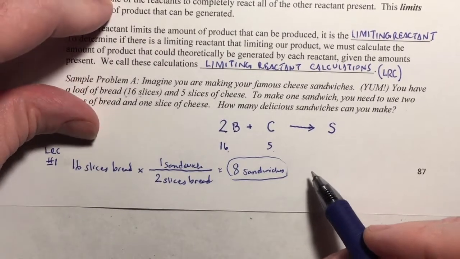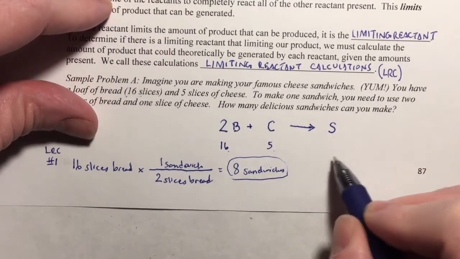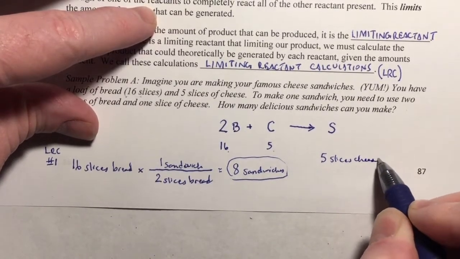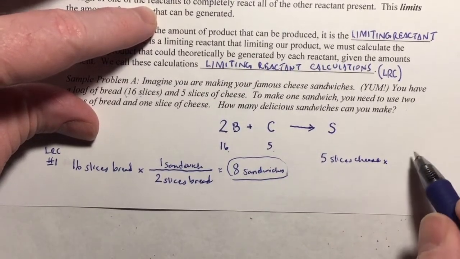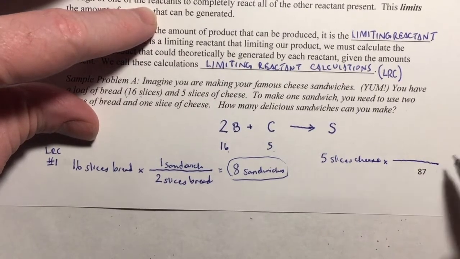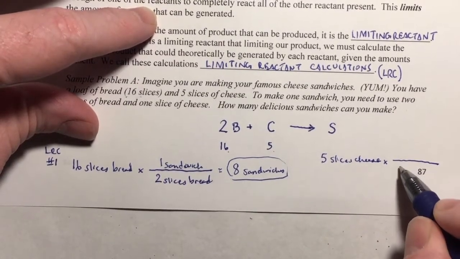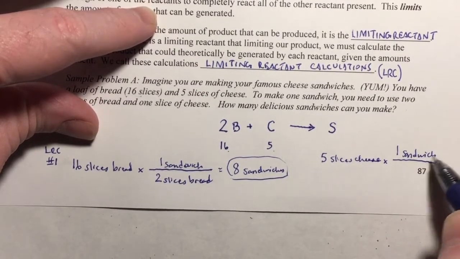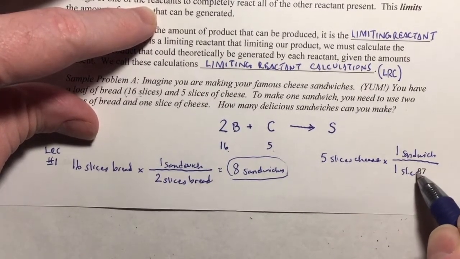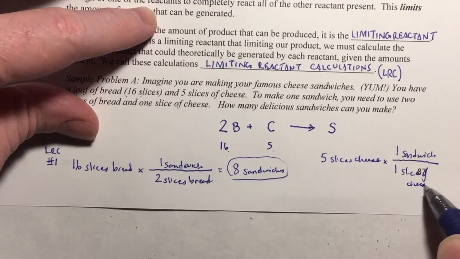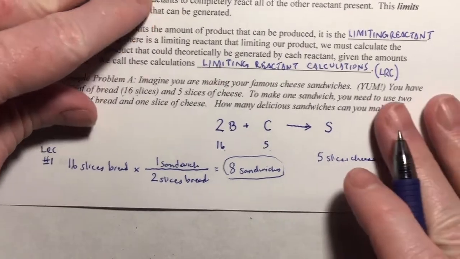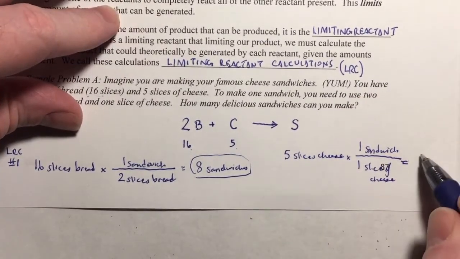If we do the same thing for the cheese, I can say I have 5 slices of cheese times, and here the conversion factor is going to be for every 1 sandwich is 1 slice of cheese. And you can see that my answer here is that I'm going to get 5 sandwiches.